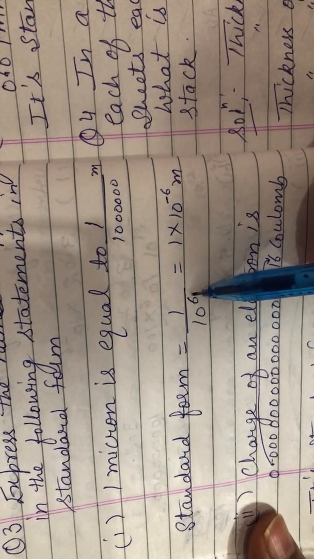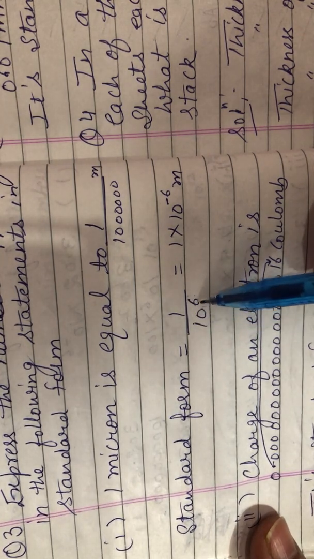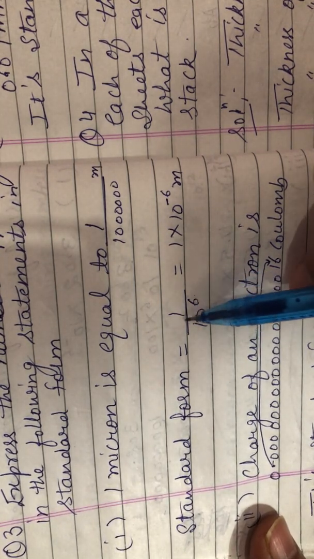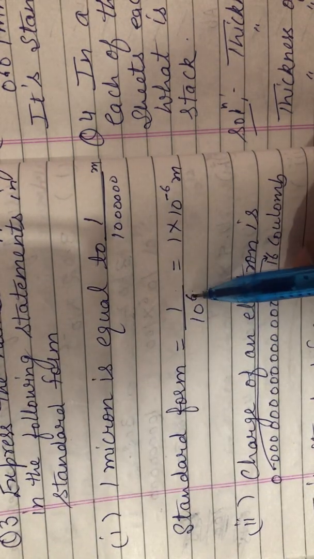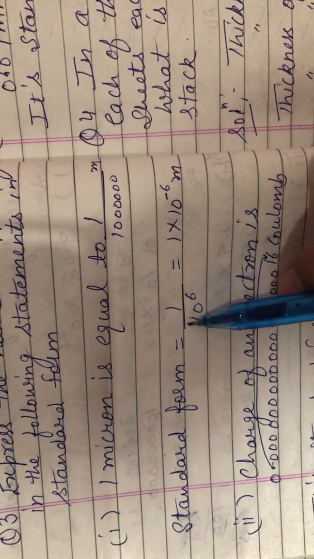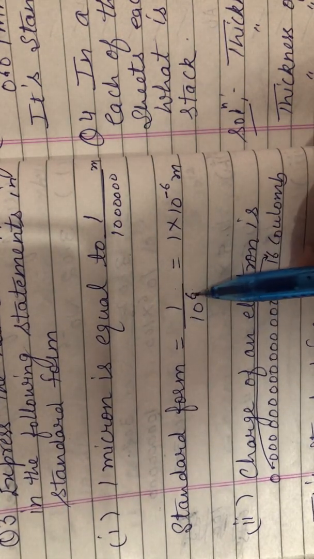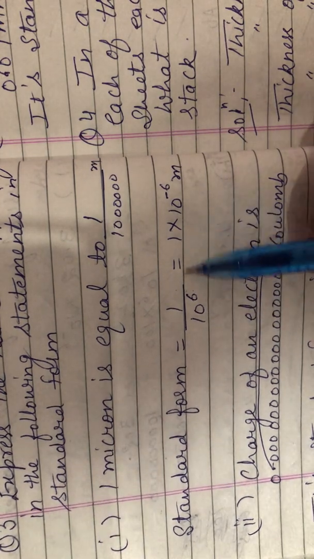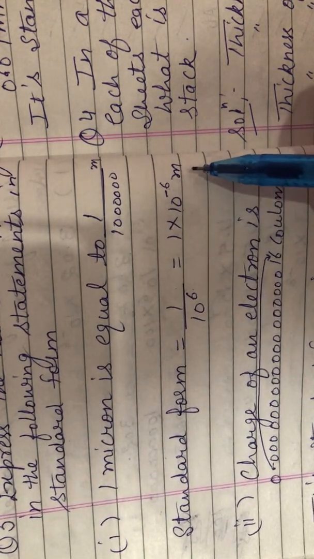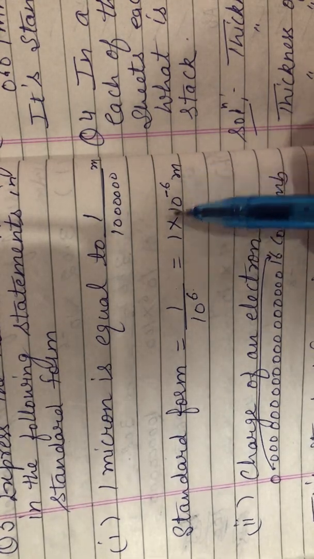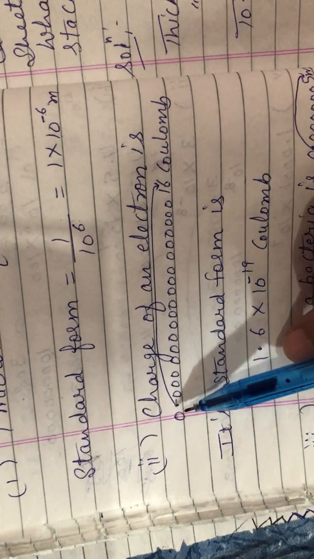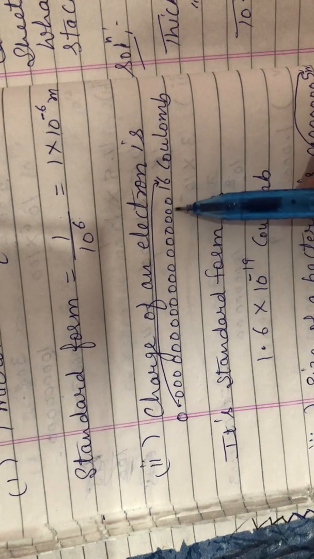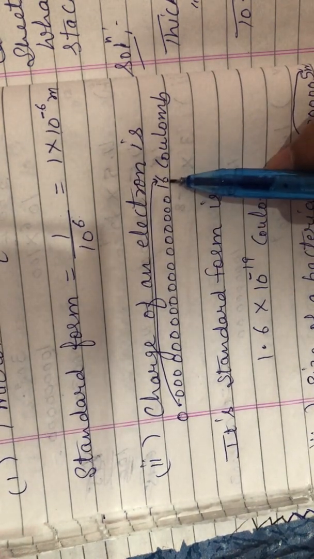And then this 10 raised to power 6 has to be kept in numerator. So to take this 10 raised to power 6 in numerator, we have to make this exponent negative. So it becomes 1 into 10 raised to power minus 6 meter, this is the standard form of this statement. Coming to second part, charge of an electron is 0.000 with 18 zeros 1 6 coulomb.